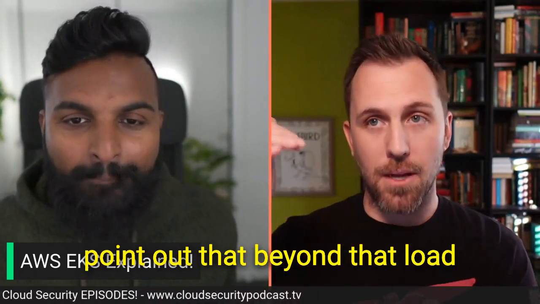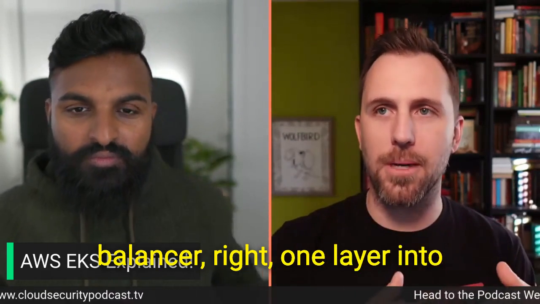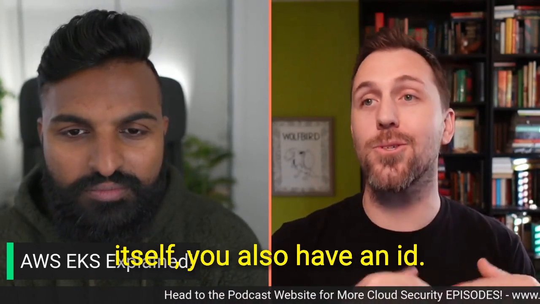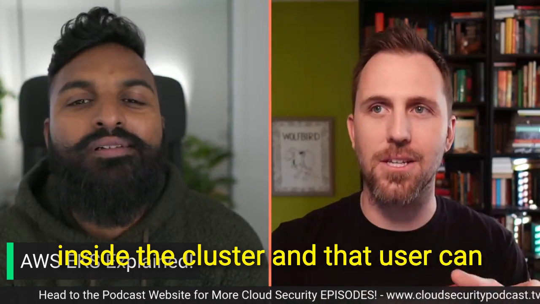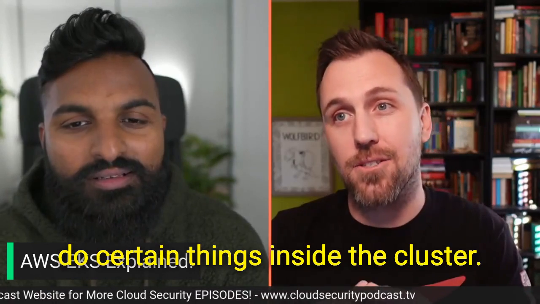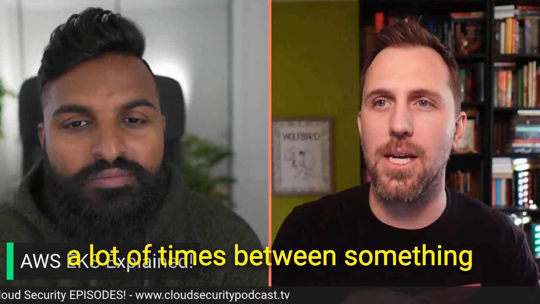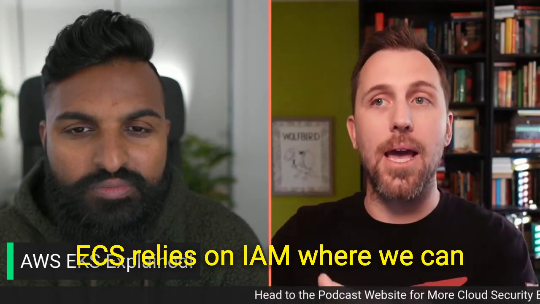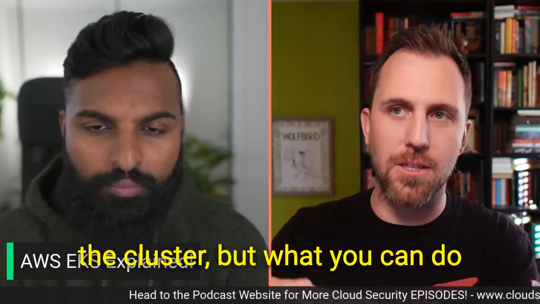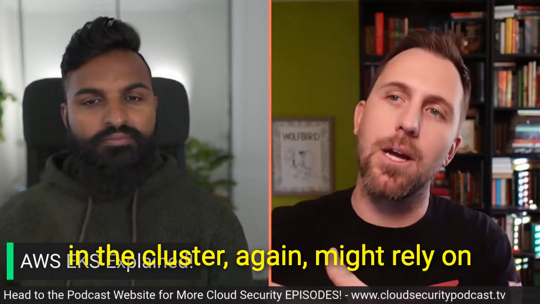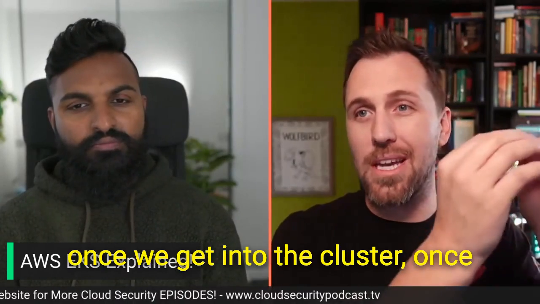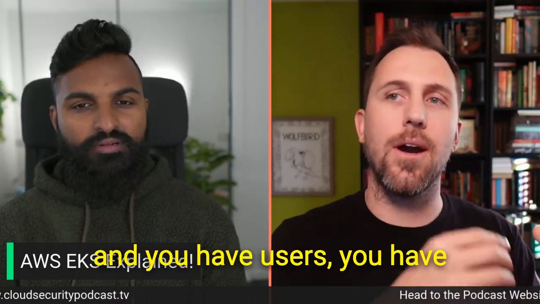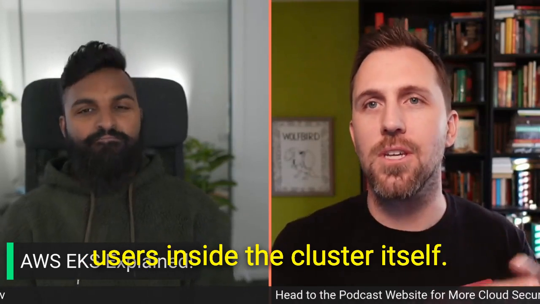I will point out that beyond that load balancer, one layer into Kubernetes has RBAC, role-based access control. Within Kubernetes itself, you also have an ID, and you have a user that lives inside the cluster, and that user can do certain things inside the cluster. That was one of the things I said was different a lot of times between something like ECS and Kubernetes, where ECS relies on IAM: we can say, hey, you can have access to the cluster, but what you can do in the cluster might rely on your IAM credentials. In Kubernetes, once we get to the API server, we're reliant on RBAC within the cluster, and you have users, you have different permissions for those users inside the cluster itself.